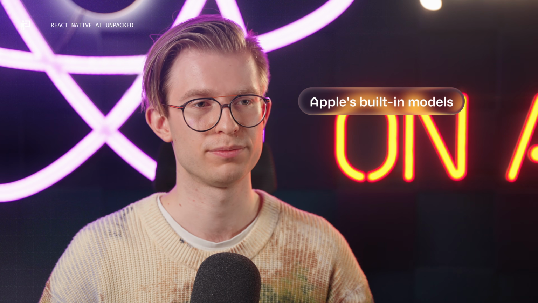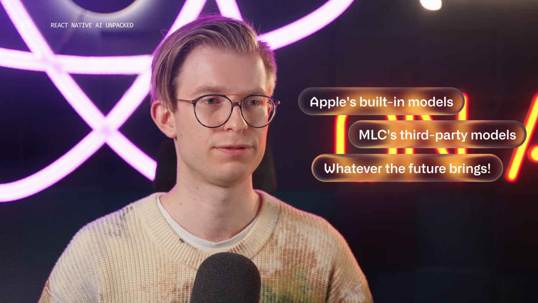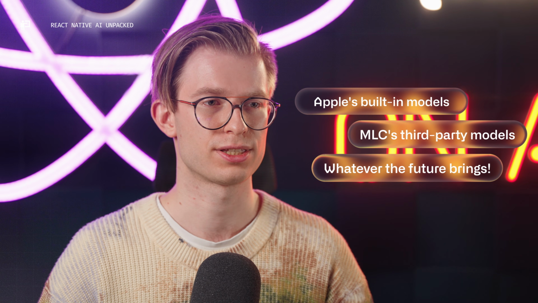Our React Native AI/MLC package has first-class support for the AI SDK, which provides a unified API for everyone. This means you don't need to learn the specifics of our package, just use it as you already do in case of other libraries. What it also means is you get the same developer experience regardless of whether you're using Apple's built-in models or MLC's third-party models or whatever may come in the future. The API remains consistent, making it easy to switch between different runtimes based on your needs. Let's see how it looks in action.